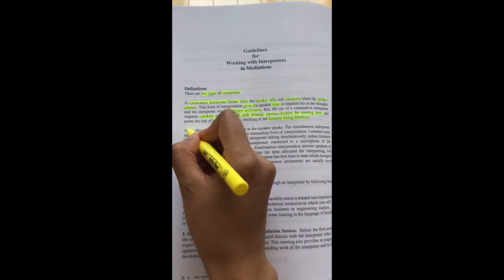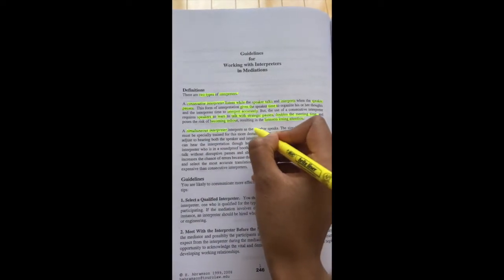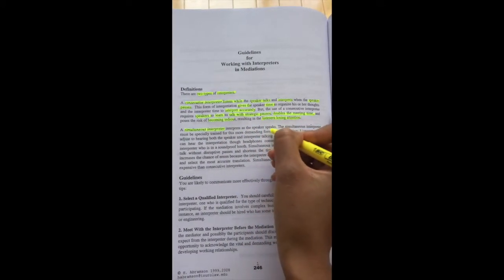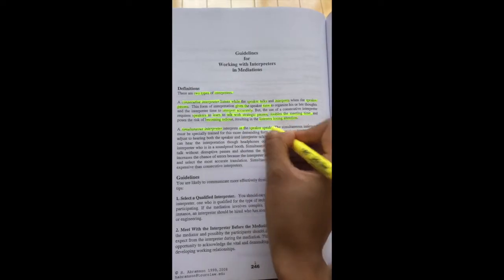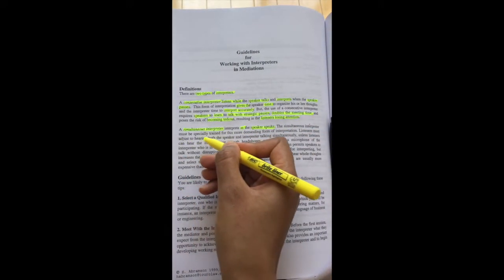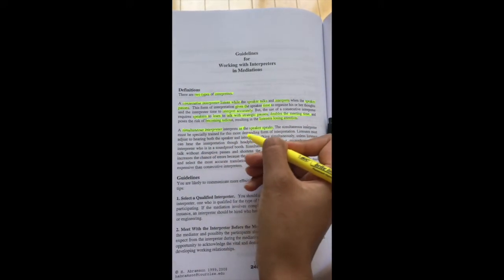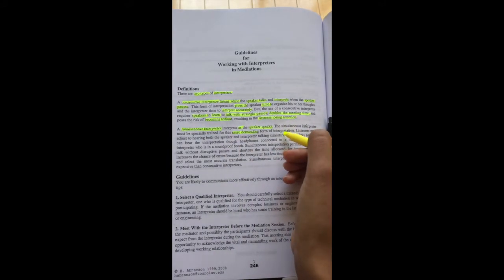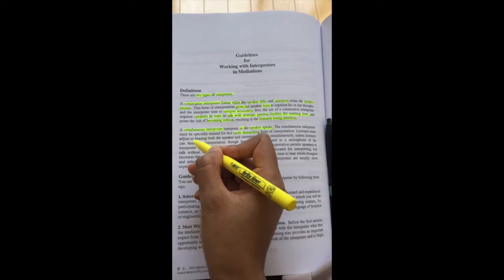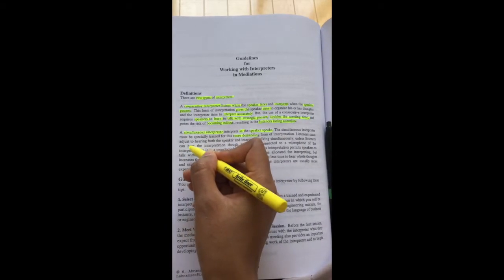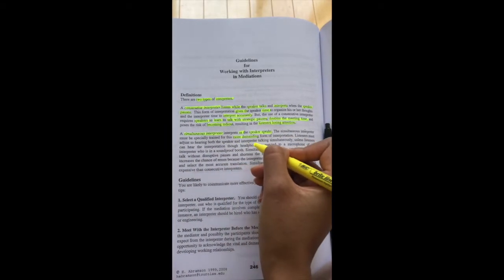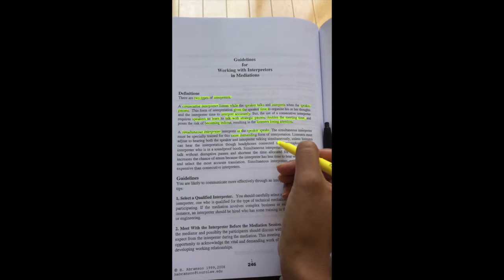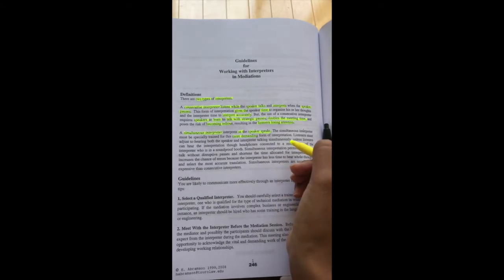So same thing, simultaneous interpreter. So what is that? Who is that? They interpret as the speaker speaks. The simultaneous interpreter must be specially trained for this more demanding form of interpretation. Listeners must adjust to hearing both the speaker and the interpreter talking simultaneously. So it's kind of hard on the listeners.